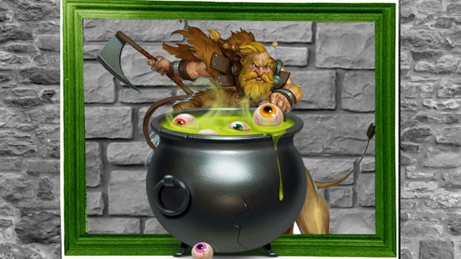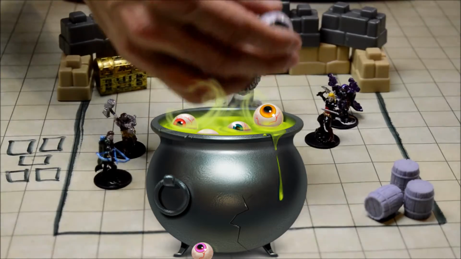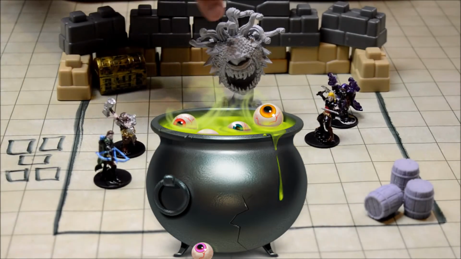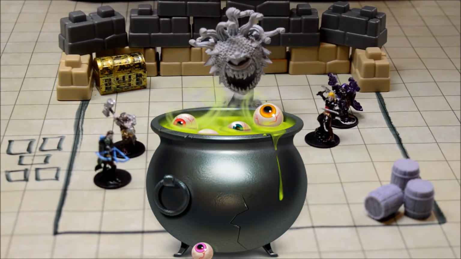Looking at the next one, let's take a look at the dwarf riding the mountain lion. This is in a green picture frame, and if we count the eyes of the dwarf, which is 2, and the mountain lion, which is 2, we have a total of 4. So if the characters take 4 green eyes and put them into the beholder, we now have a total of 7. We have 3 blue and 4 green. That leaves 3 eye stalks to fill for the beholder.